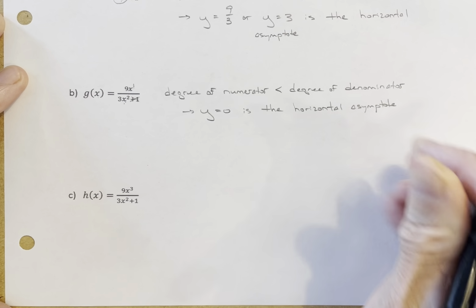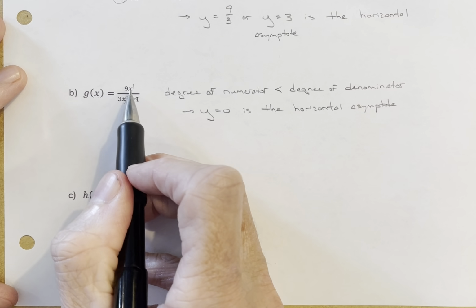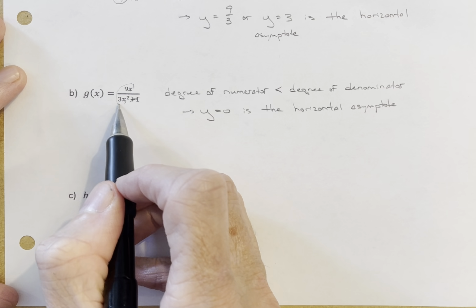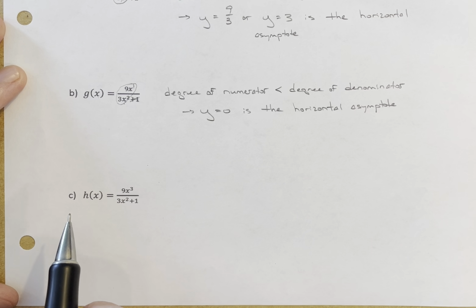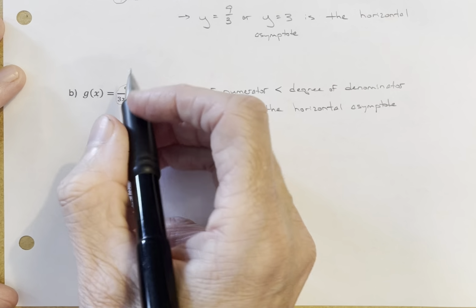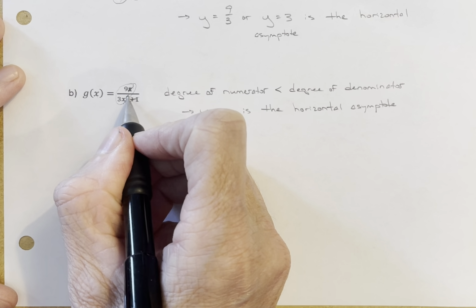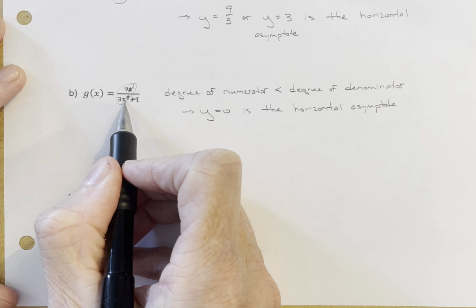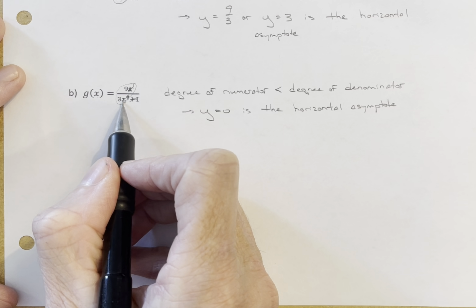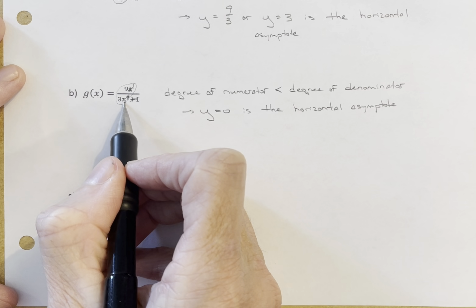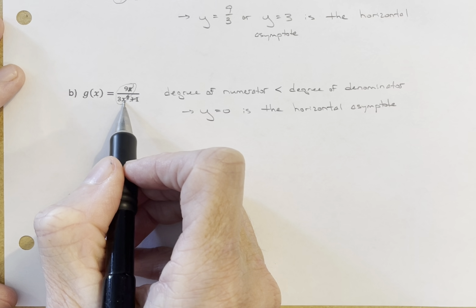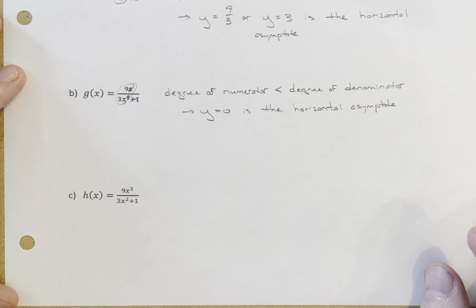Again, you look at the leading terms, and we have a common factor of x, so this x can go out, and we're left with 9 divided by 3x. Well, as x goes to infinity, this is 9 divided by infinity. That goes to 0. That's why y equals 0 is the horizontal asymptote. Let's take a look.